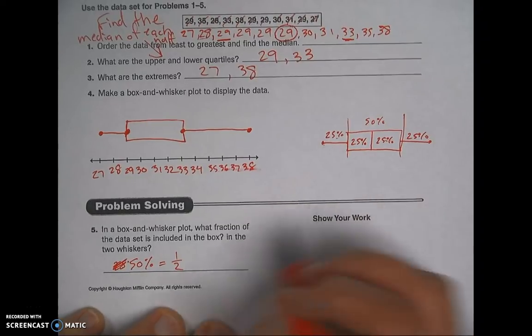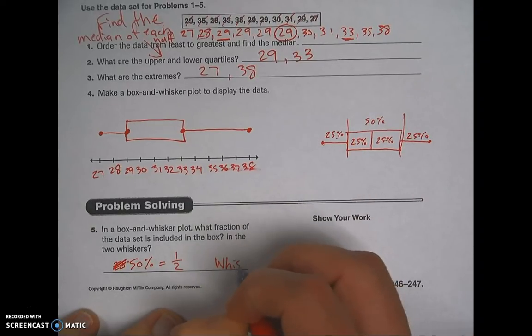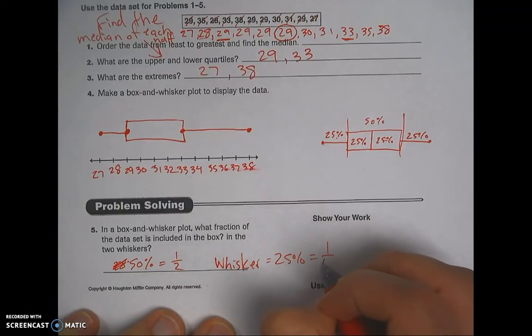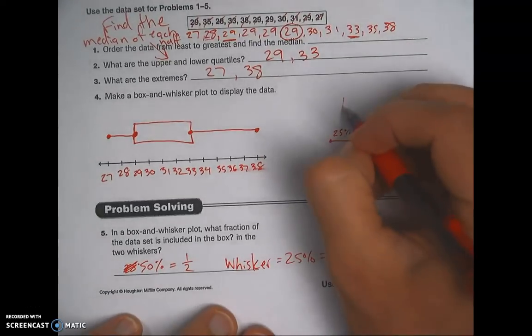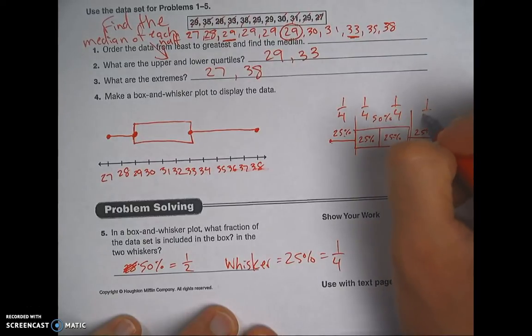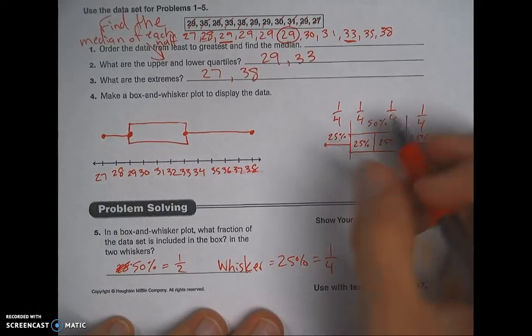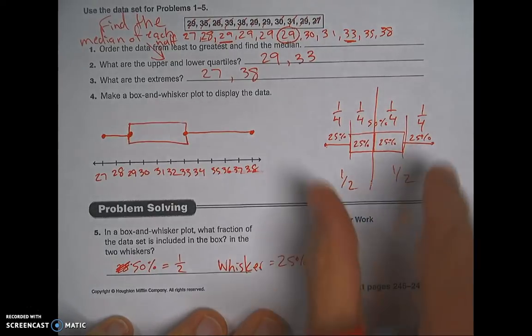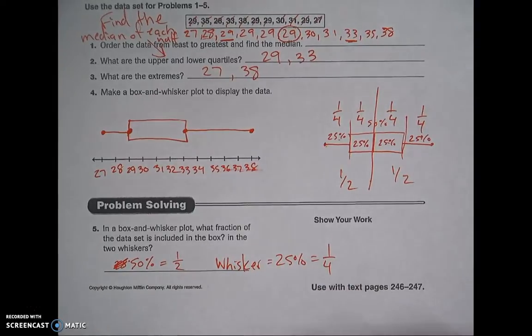And then how much in the 2 whiskers? So each whisker is 25%. And that equals a fourth of the data. So you've got a fourth of the data here, a fourth of the data here, a fourth of the data here, and a fourth of the data here. Half and half. So you're just cutting the data into pieces so you can analyze each one. Alright, so today's work, you're going to practice looking at these and then also making these and making sure you can find the medians, the quartiles, the upper extremes, and interpret that data.